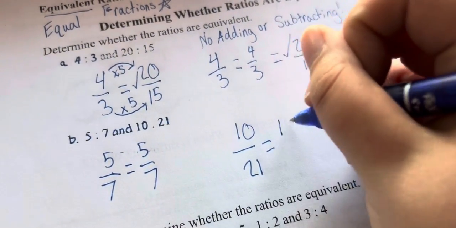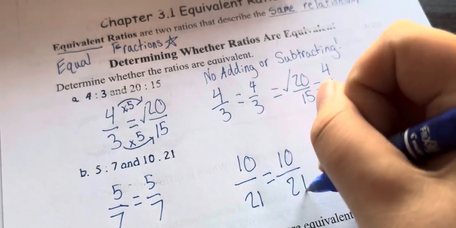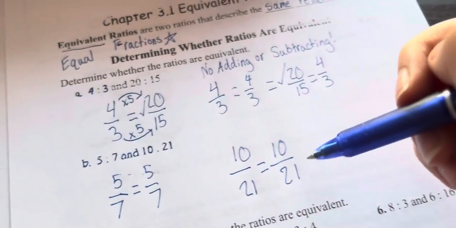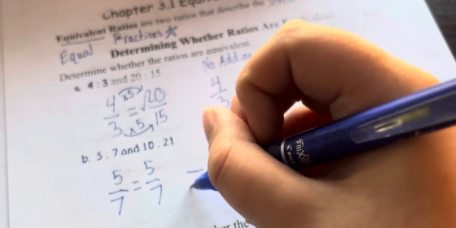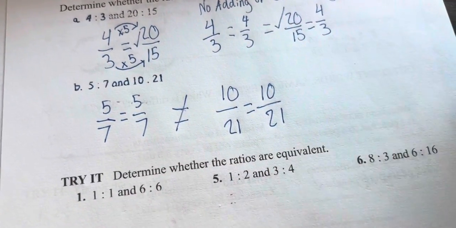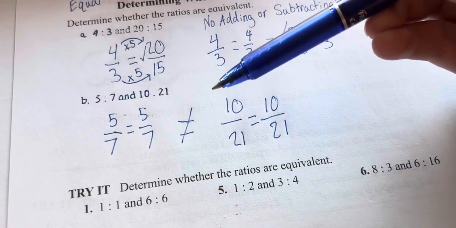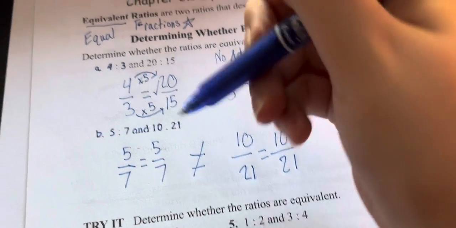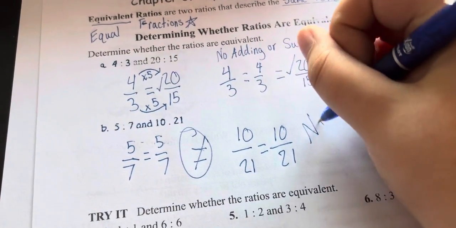That simplifies into 10/21. Since these are both simplified fractions, that means these do not equal each other. So I'm going to put a line through that equal sign. Those are not equivalent fractions. I'm going to put a big fat no there.